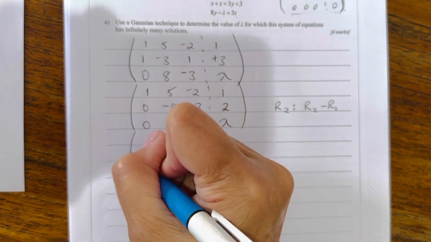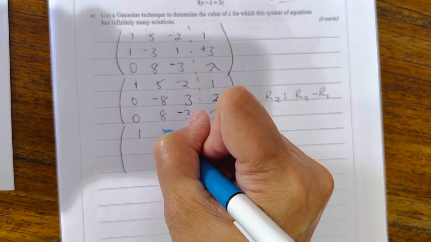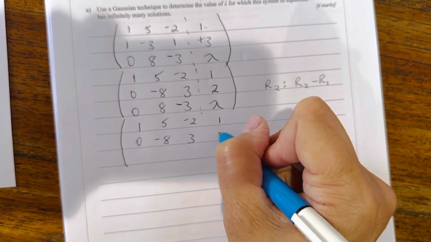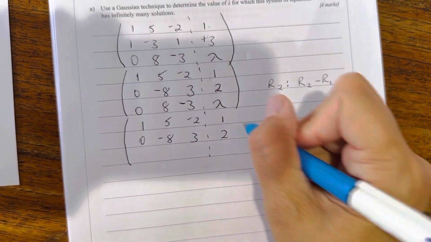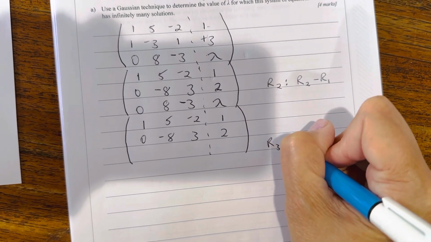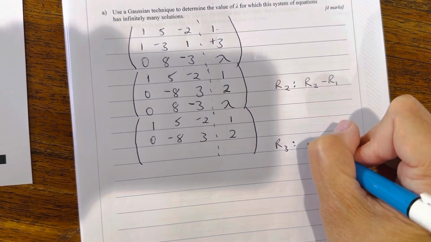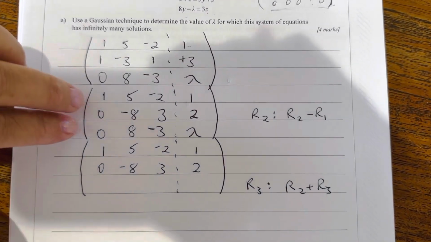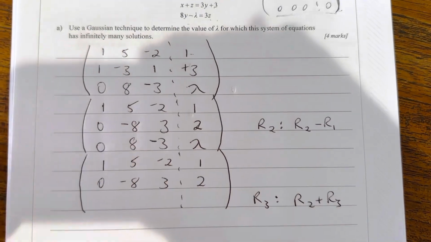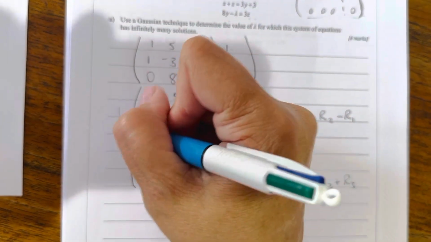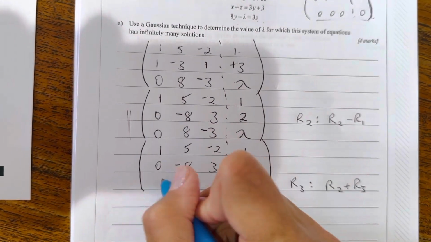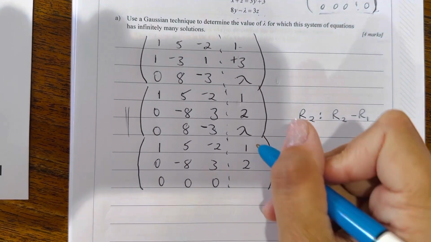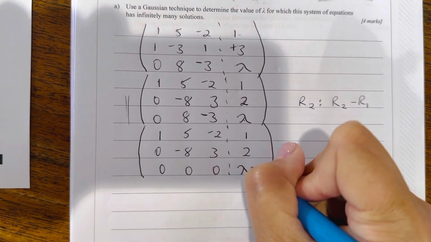Now, I'm going to leave my top 2 rows alone. And then I'm going to change row 3, which is going to be row 2 plus row 3. I'm going to add these two together. So 0 and 0 is 0. 8 and negative 8 is 0. 3 and negative 3 is 0. Lambda plus 2.